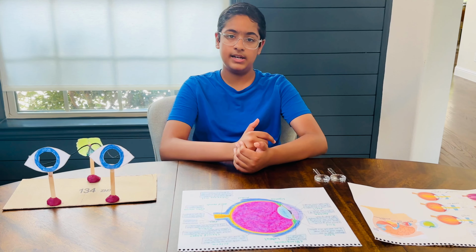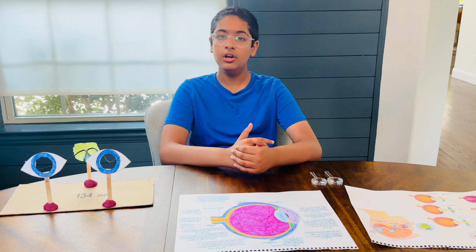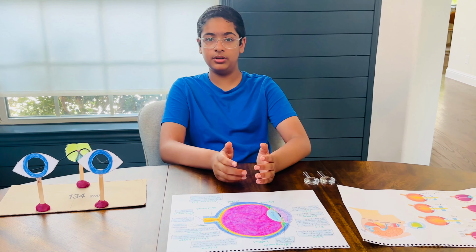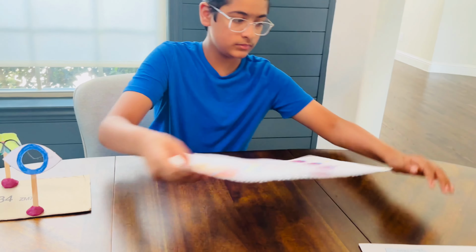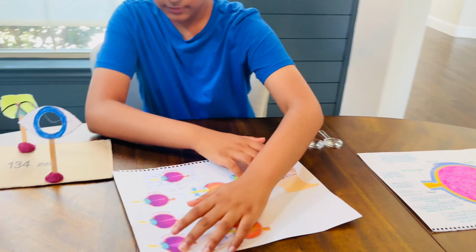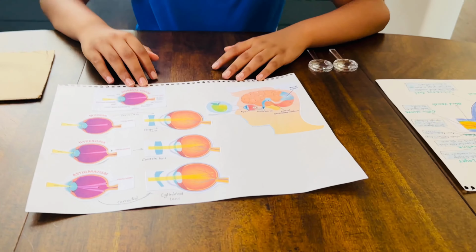After talking about the anatomy and the functions of the eye, we're now going to be moving to the disorders of the eye. So we can look at this. This over here would be the normal vision.